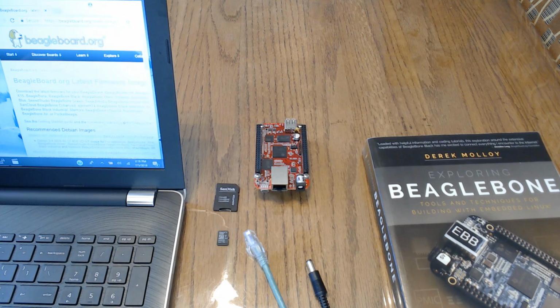Okay, so let's talk about what you're going to need to get started. Most importantly, you're going to need a beaglebone black. The beaglebone black is an open source hardware as well as software development device. It's open source hardware, so it's actually manufactured by a bunch of different people. The prices range from $50 to $70 depending on which version you get.